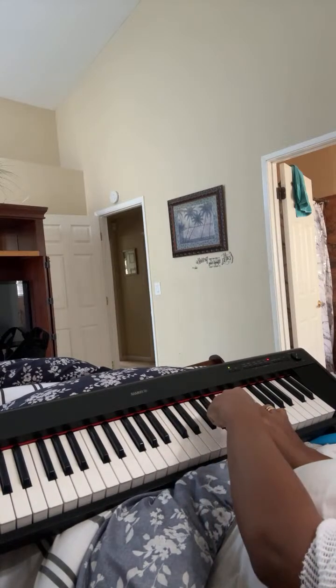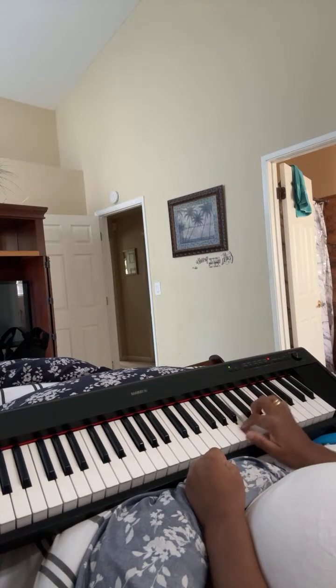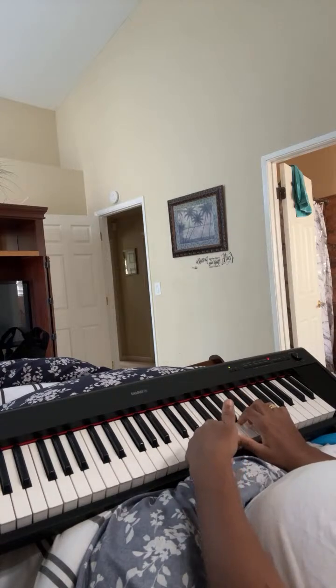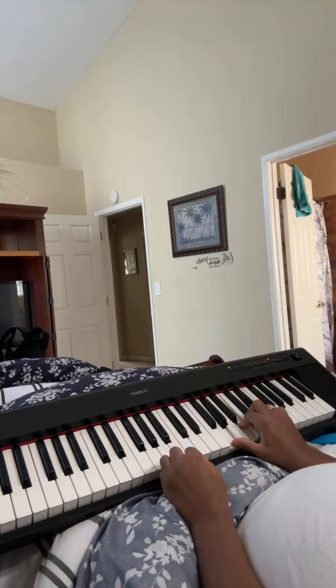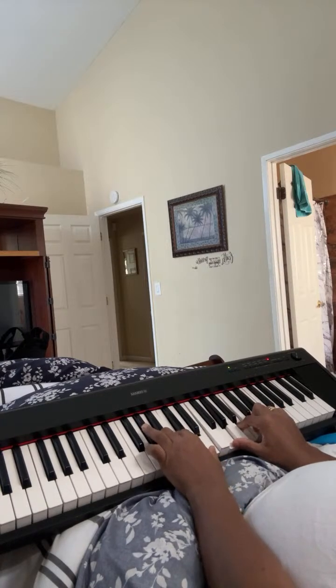If I flat the 3rd in the D scale, 1, 2, 3, flat the 3rd, I have a D minor. Remember I said whatever is the major chord, there's going to be a minor chord. And that's all you had to say. And then now you would have a D minor 9 chord.